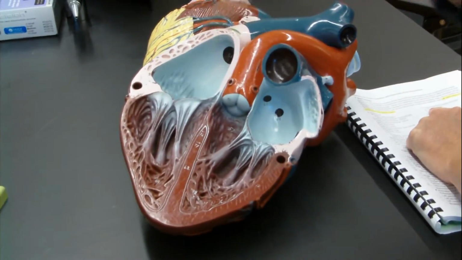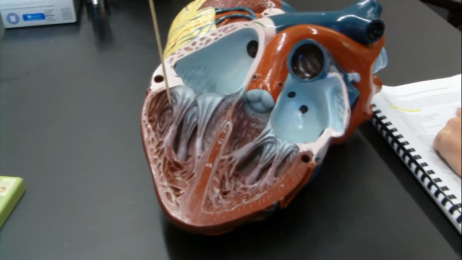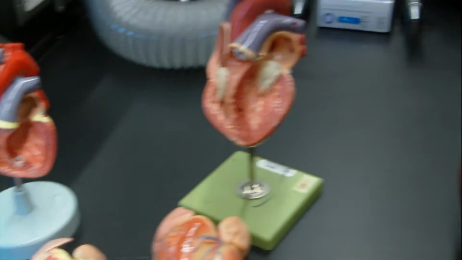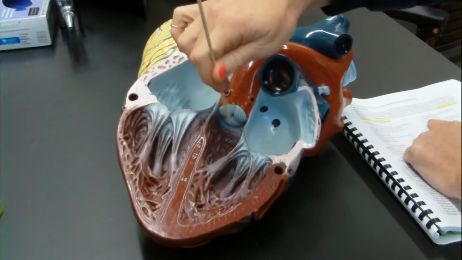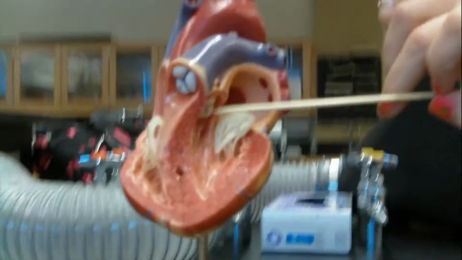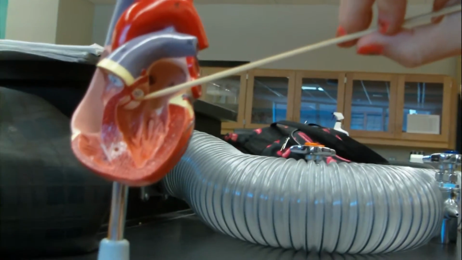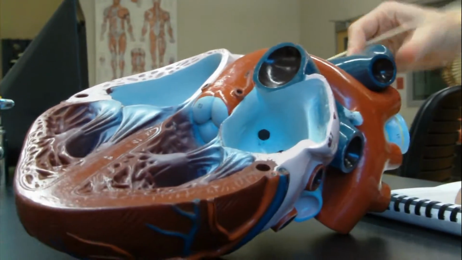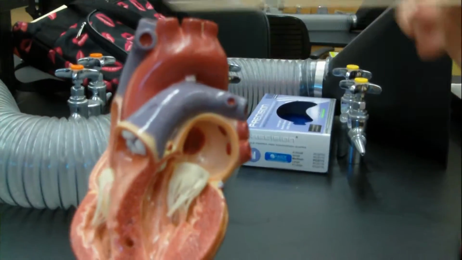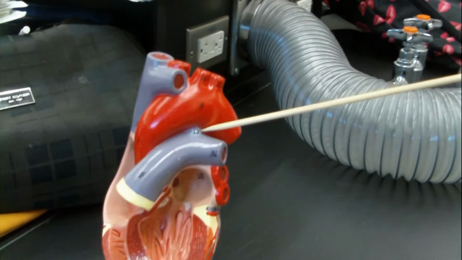Endocardium, just the inside layer. Aortic valve. Ligamentum arteriosum.